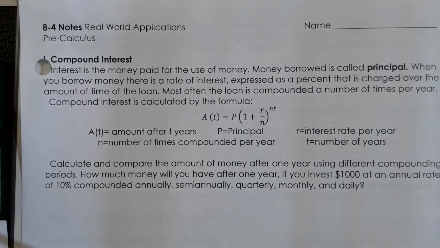Alright, so we're just doing applications of all of our exponential and log functions today. You're given all your formulas here, and your test is open note tomorrow, so it's not like you have to memorize them. We're basically just plugging into this formula, so it shouldn't be too complicated.